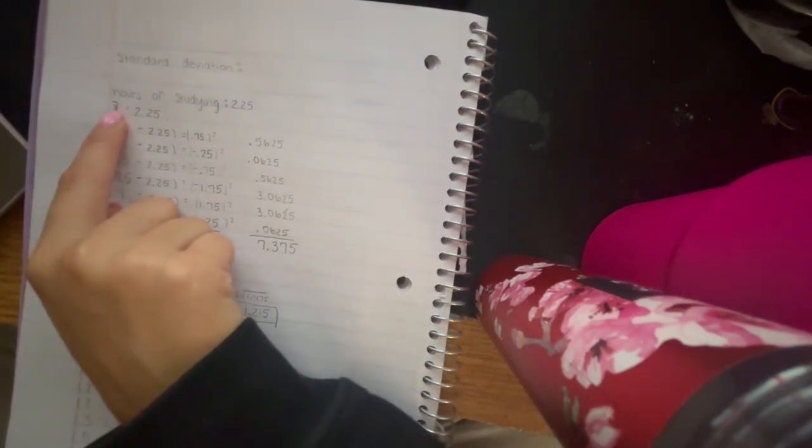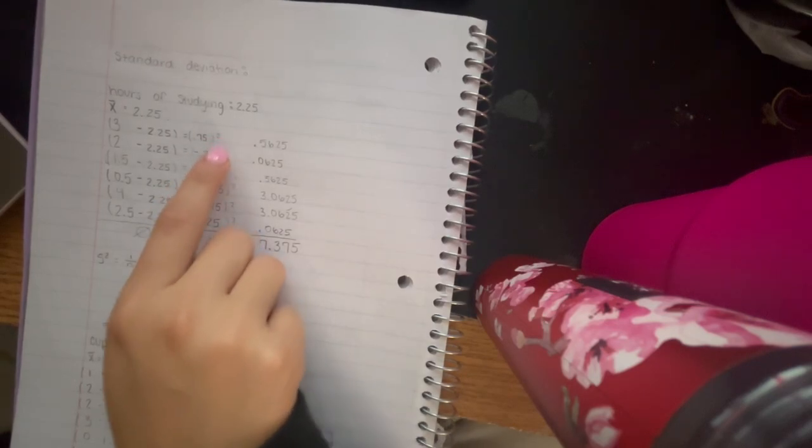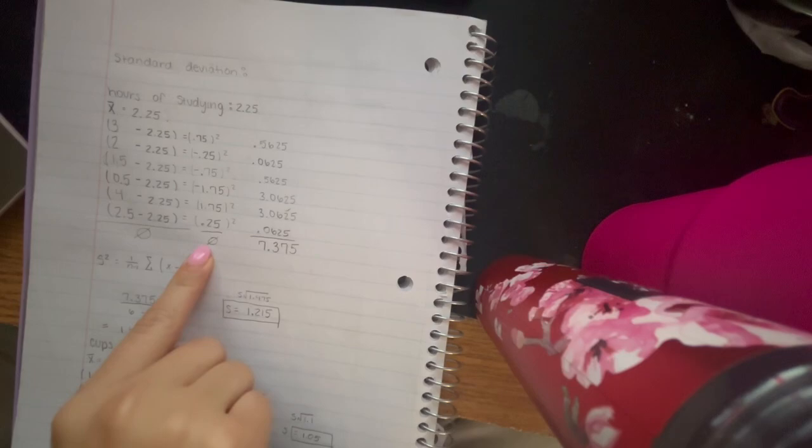Now to find the standard deviation, the numbers are used from the graph shown in the last page. And this would be the mean, and the mean was 2.25 for hours of studying, as we saw on the page before. So we took 3 hours of studying minus 2.25 because that's the mean, and we got 0.75, and we have to square that because we found that if we added those all up, it would actually just come to 0. So that's why these are all squared.